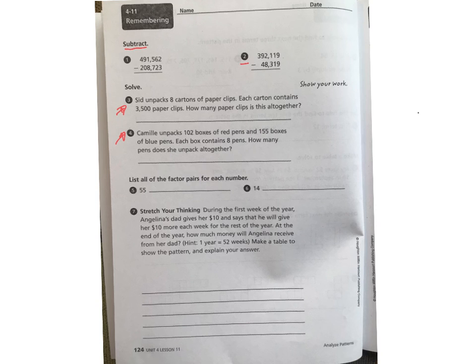When you get down to the factor pairs, we're going to do those together. Remember, factor pairs are 2 numbers that you times that equal this number. The first one, they both have 2 pairs. Remember we talked about prime and composite? If the number is 55, I can always times 1 times 55. That would be one of the pairs.